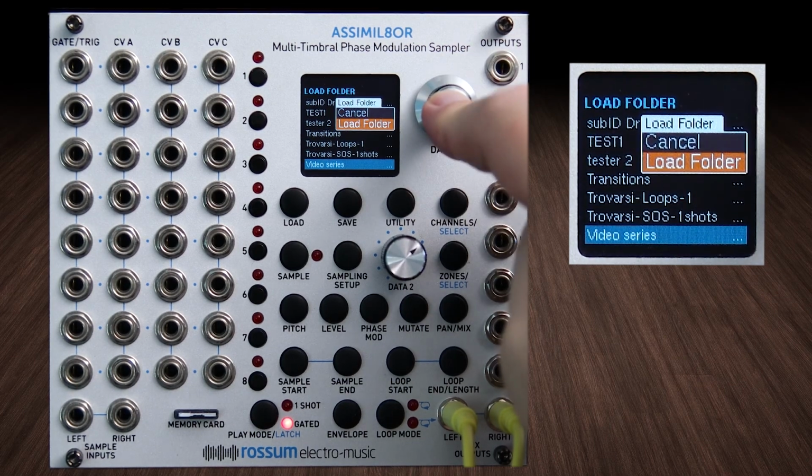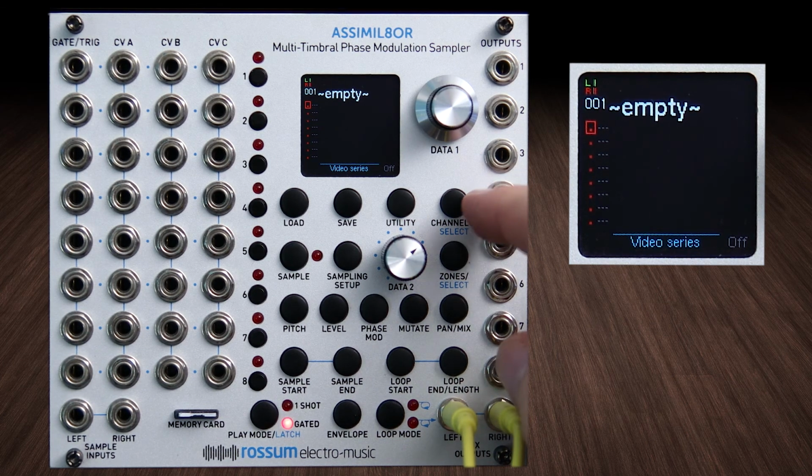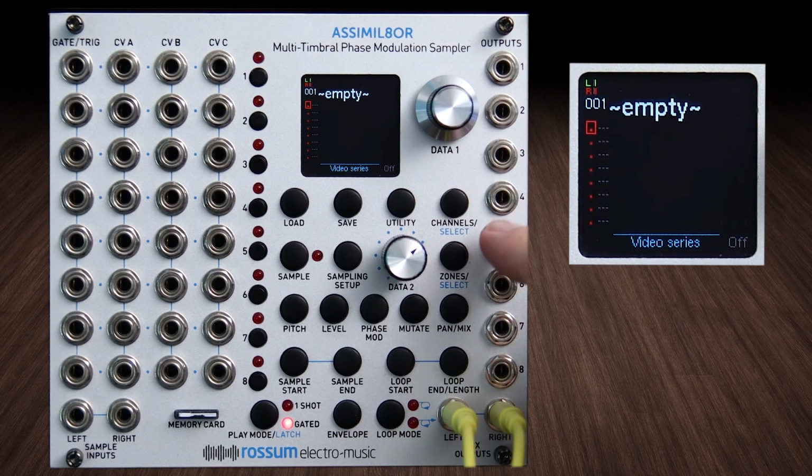There's no preset saved in this folder yet. We're going to do that in the next video. So right now, let's just assign some samples to a few tracks. I'm going to keep them as stereo samples. In the previous video, I explained how to convert stereo samples into mono samples, but in this video, just to keep things simple, we're going to keep everybody as stereo. Okay, so click on Channels.